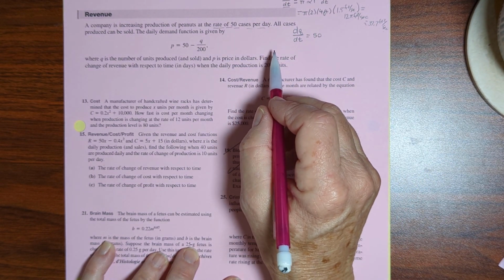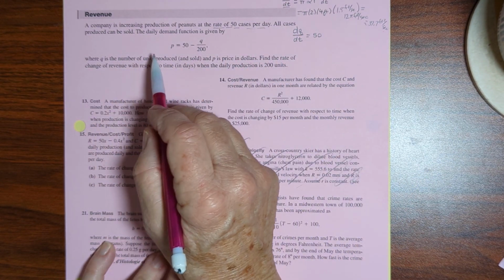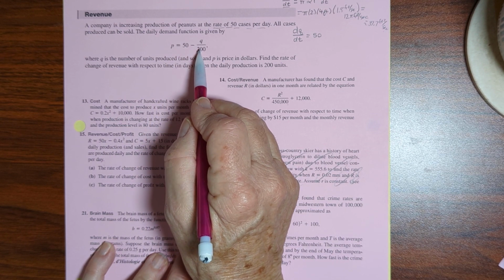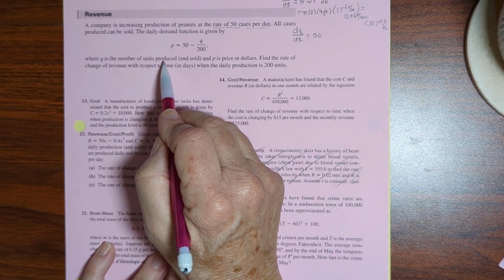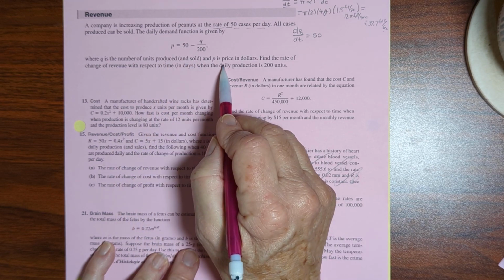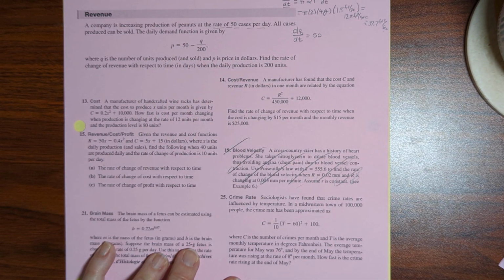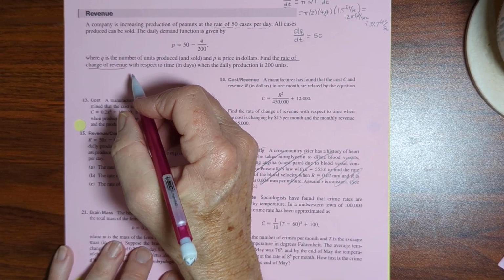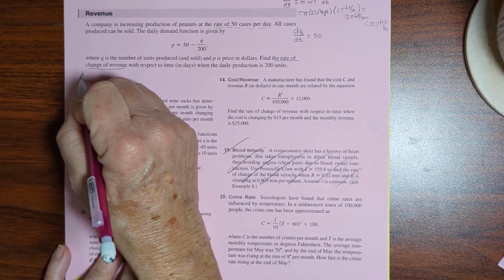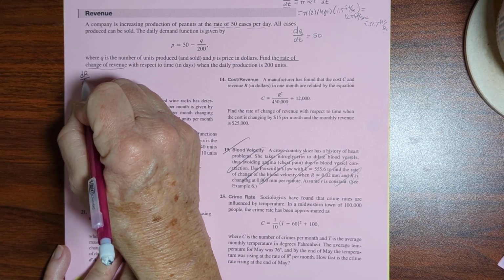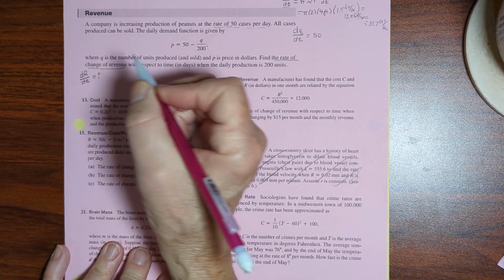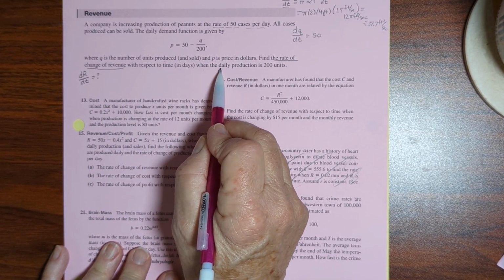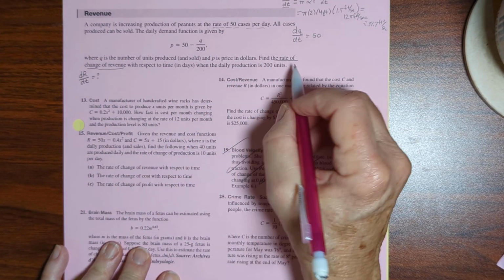All cases that are produced can be sold. The initial demand function is given by P is equal to 50 minus Q over 200, where Q is the number of units produced and sold. P is the price. Find the rate of change of revenue. Okay, revenue. Find dR/dt. That's what we have to find. With respect to time, in days, when the production is 200 units.